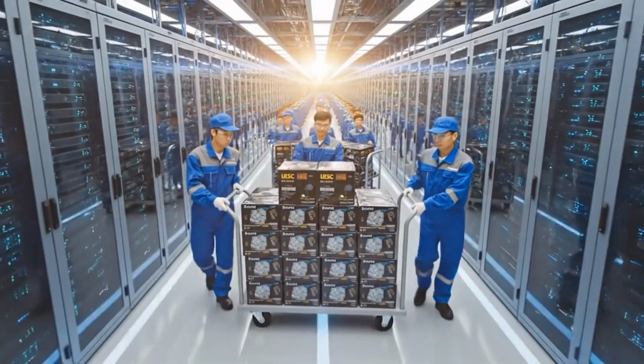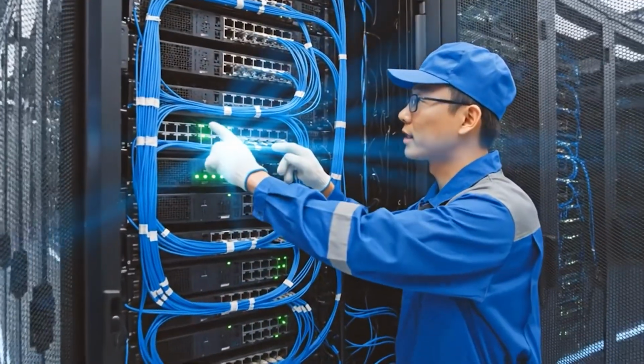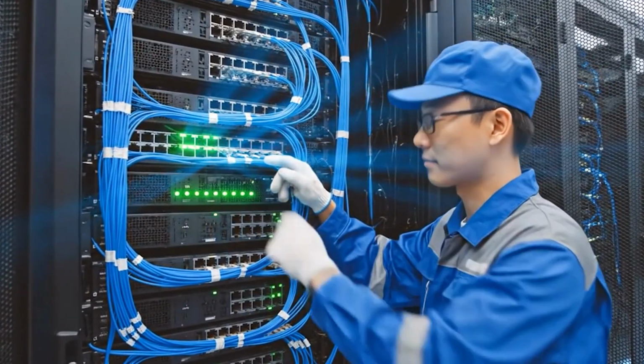Trace complete on rack 4. Confirmed. All indicators green, 0 packet loss.